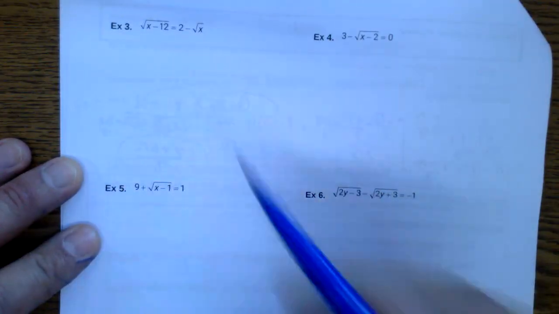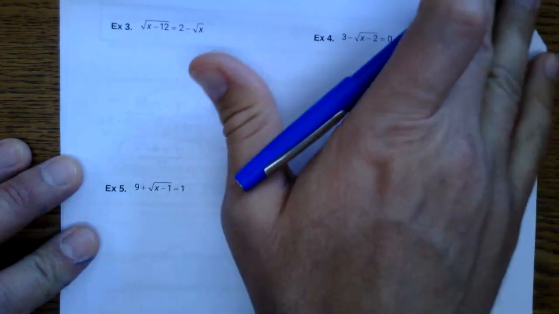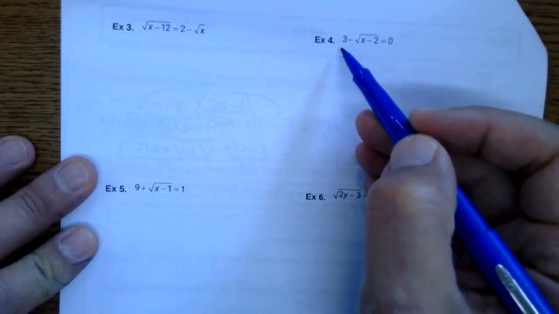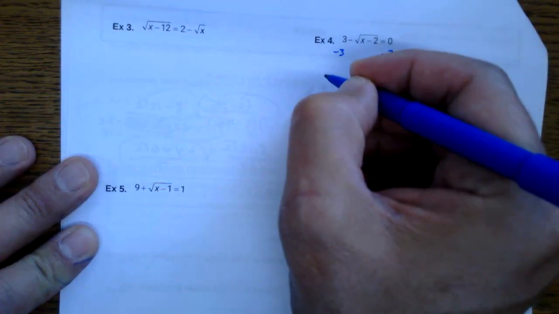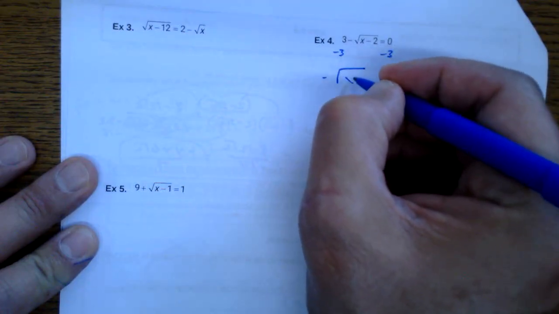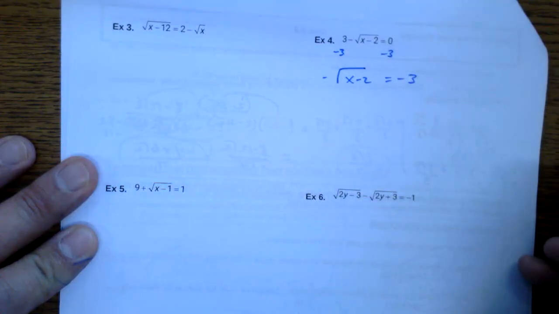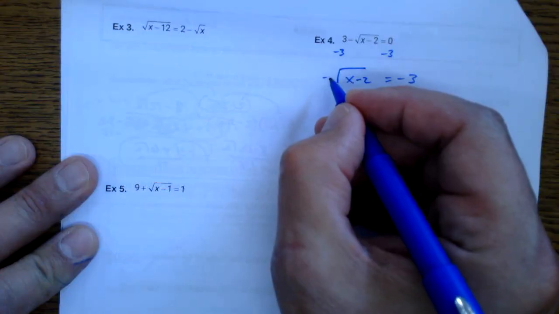All right, ladies and gentlemen, I'm going to come back to number 3. Let's go ahead and jump to number 4. We want to isolate this square root, so there's a couple things I've got to do. Number 1, this is a plus 3, so I want to minus it over. And now I've got negative square root of x minus 2 equals negative 3. And now the last thing is I've got to get rid of this negative.